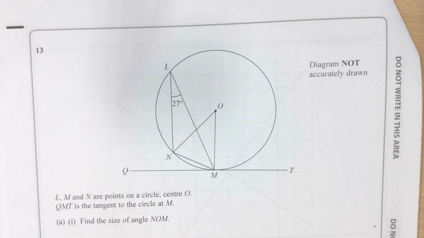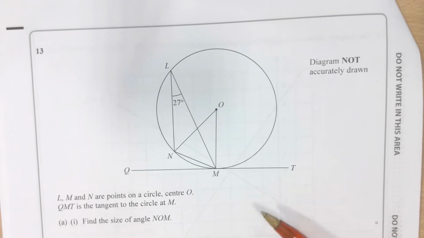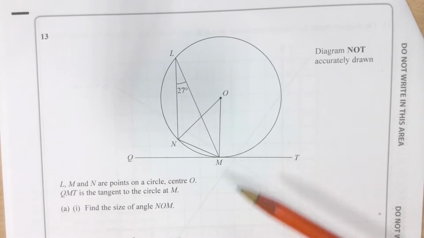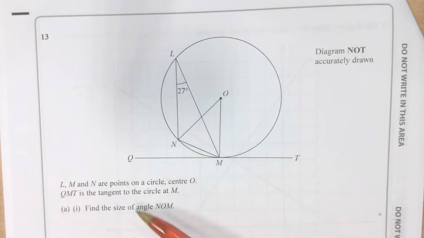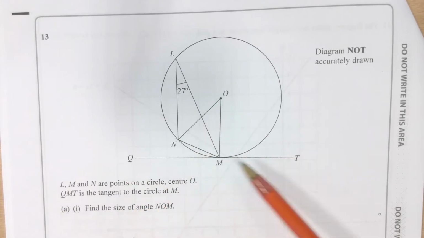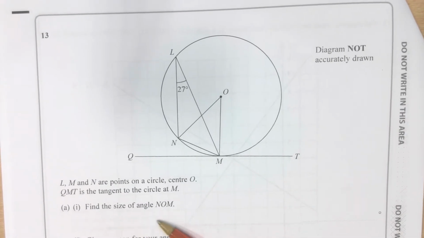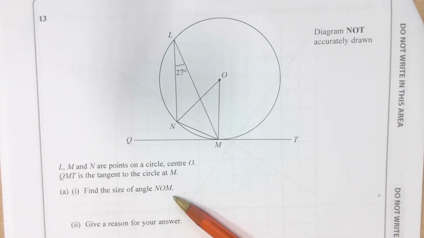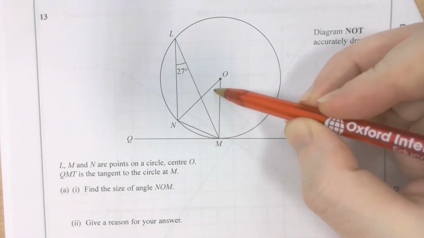For instance, this question, which is the next episode in my ongoing GCSE past paper review for my IGCSE classes. It's a circle theorems question. Points L, M and N are points on a circle. QMT is a tangent to the circle at point M. Find the size of angle NOM. So that's relating to this angle here.